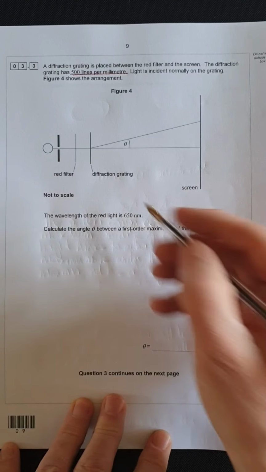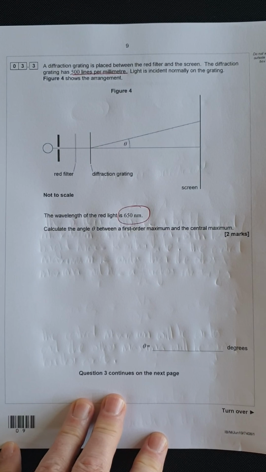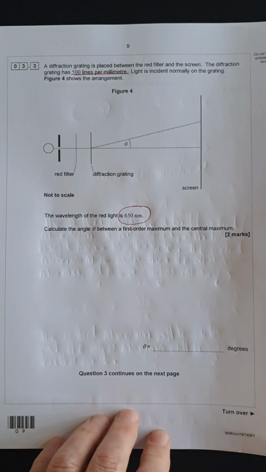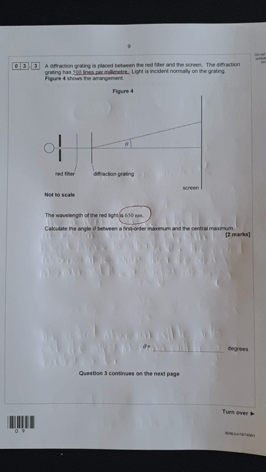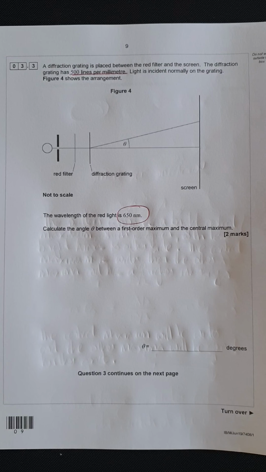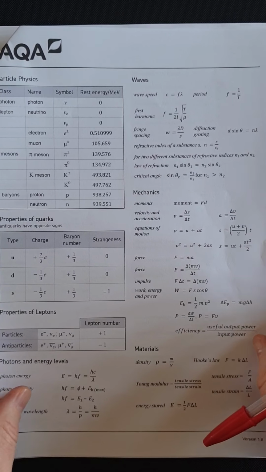We're told the wavelength of the red light is 650 nanometers, and we're looking to calculate the angle between a first order maximum and a central maximum. Okay, I'm a little bit stuck, not sure what to do. So what I'll do first of all is take a quick look at my data, constant and equation sheet.